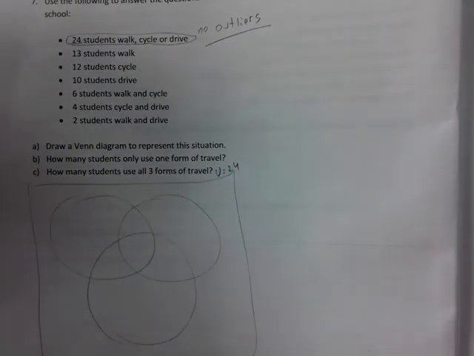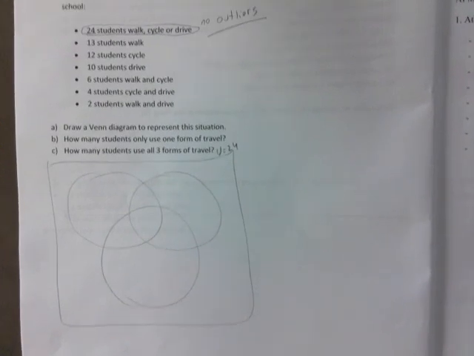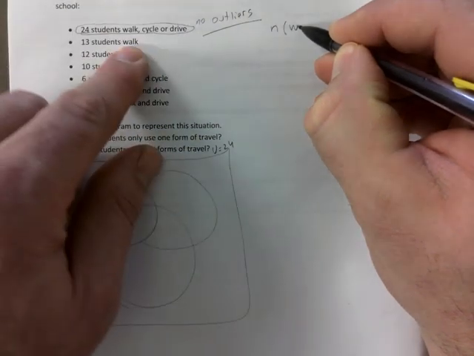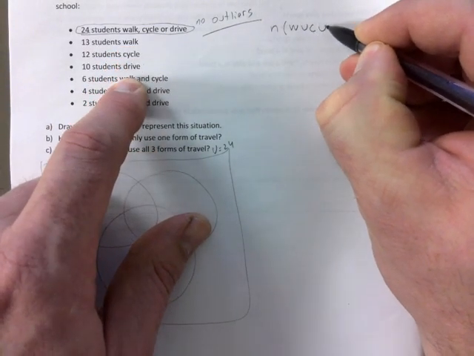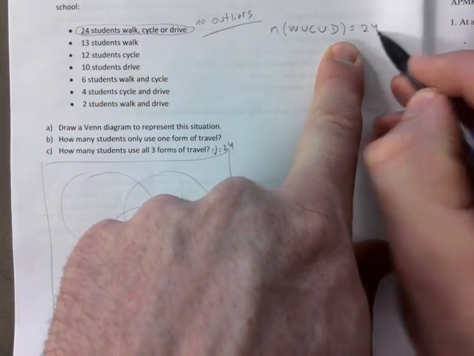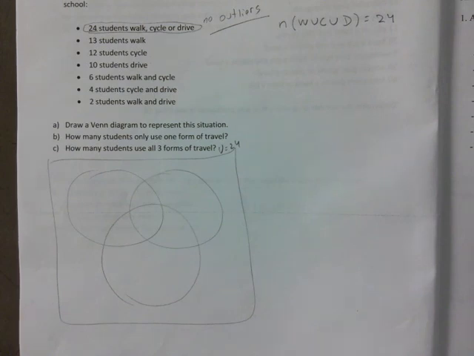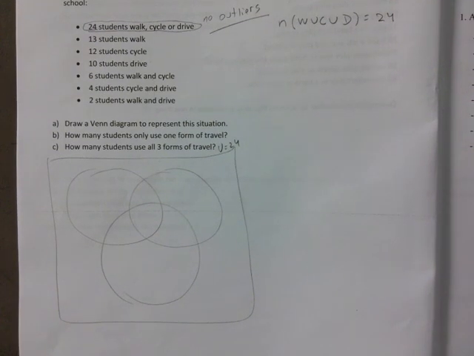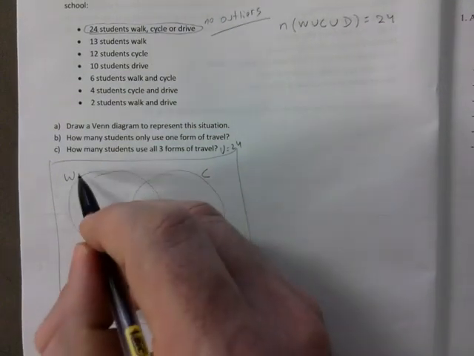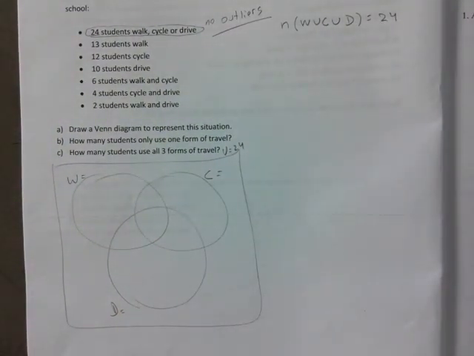And I want to also always review notation. So in this case, walk or cycle or drive, right? The union of all of those is 24. That's what it's saying there as well. Unless they had given us some sort of universal prior to this, we are just assuming all 24 are somewhere in a set and therefore no outliers. So we have walk, cycle, and drive. Those are our three sets at play.